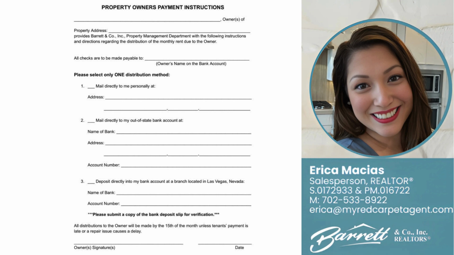First, you'll need to enter your name or names as the owner or owners and the property address. You'll also need to specify the owner's name on the bank account that checks should be made payable to. Next, and this is important, you must select only one distribution method for your rent payments.